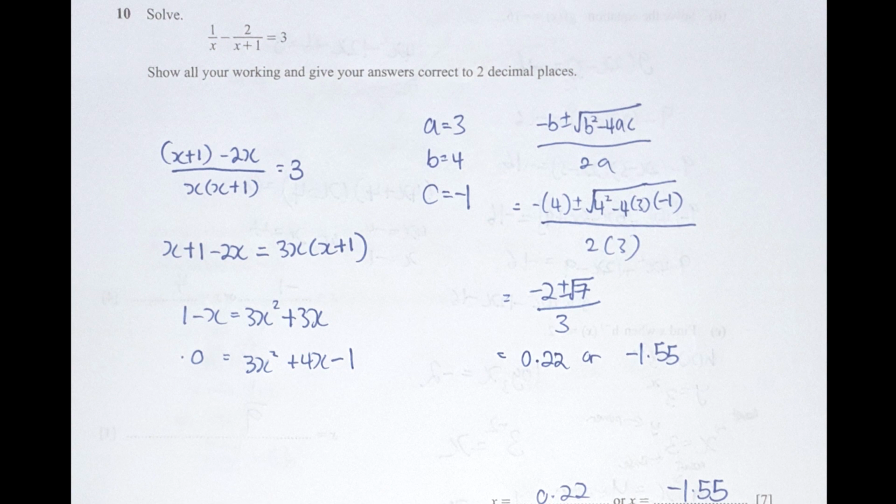Question 10. The first thing that I did was to change their denominators into the same, which is x bracket x plus 1. So for the first fraction there, I'm required to multiply it by x plus 1, and for the 2, I'm required to multiply it by x. Cross multiply them and rearrange, and then we get the equation 3x squared plus 4x minus 1.